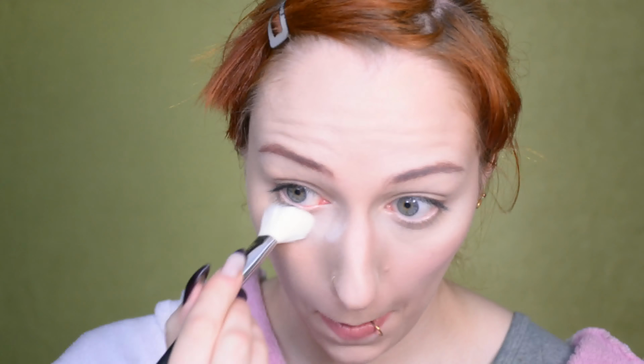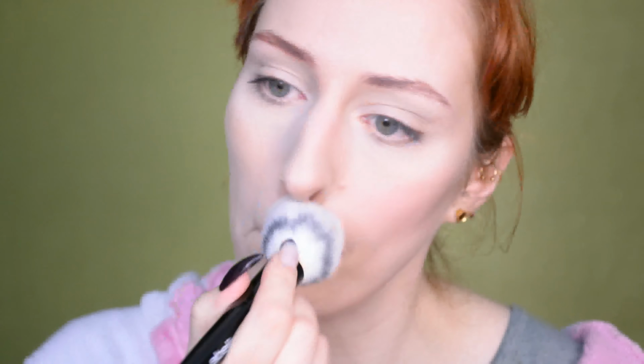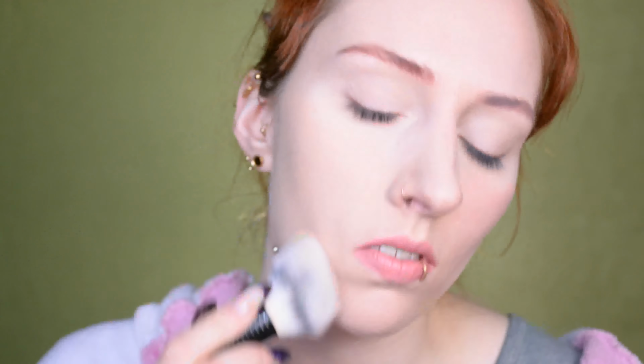But yeah, then we have the cream contour side fully done. As you can see, quite natural. And now on to the powder side. For that we're going to use the powder first, because even if you have dry skin, you do want to set the areas at least where you're going to apply a blush or a contour, because otherwise it will get very muddy looking, which isn't cute. At least it's not usually what I go for.